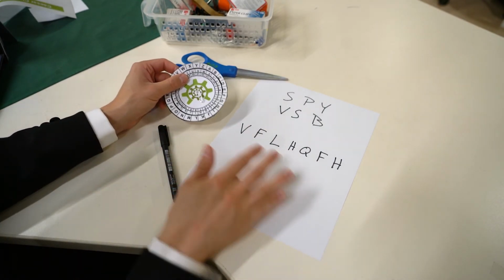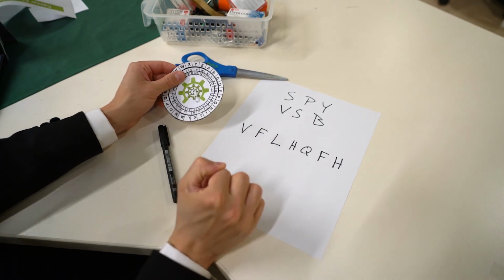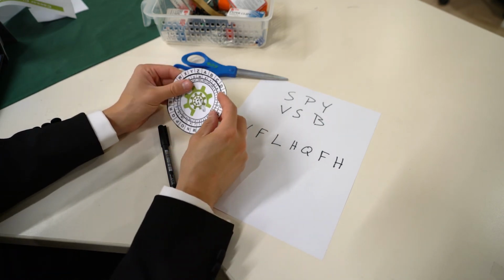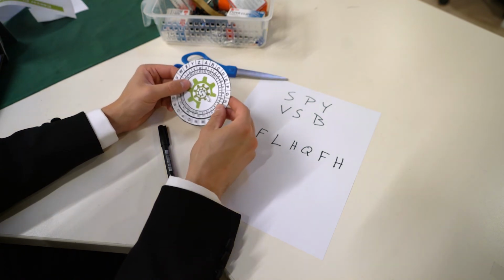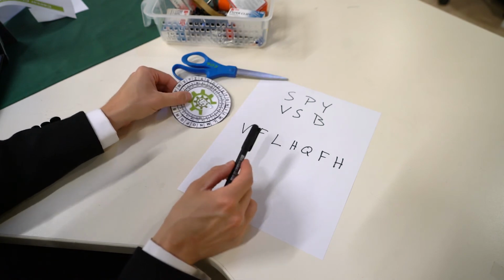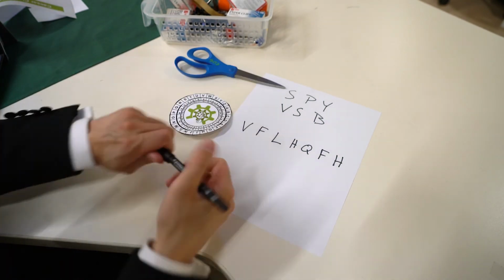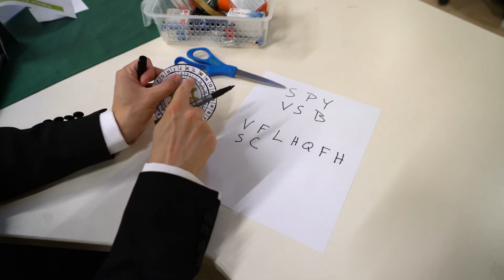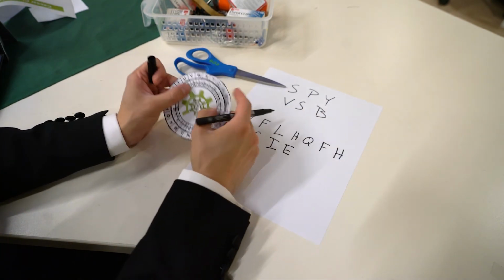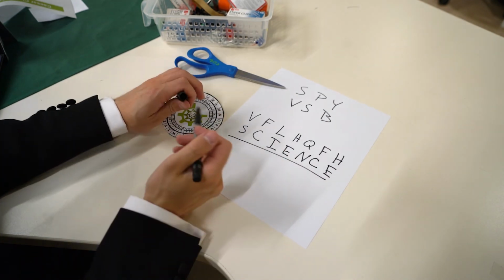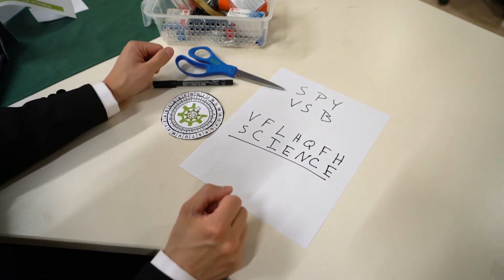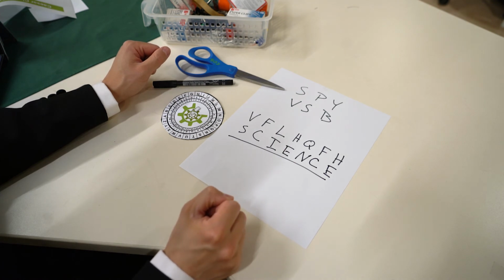So let's get back to Dan's encrypted message. So we know that he's using ROT3, so we'll leave the wheel as it is, and let's start to decode it. Well, it looks like Dan's password is science. That is a really bad password.